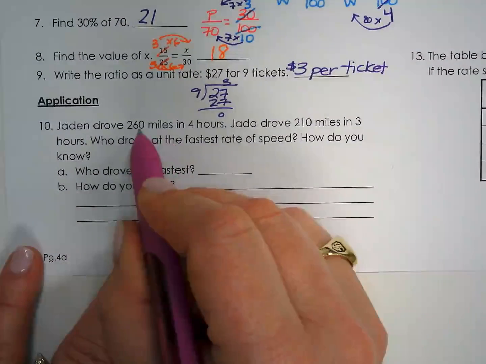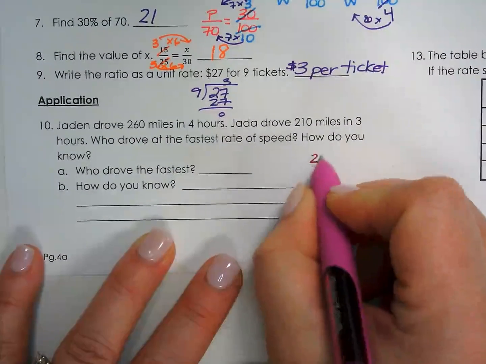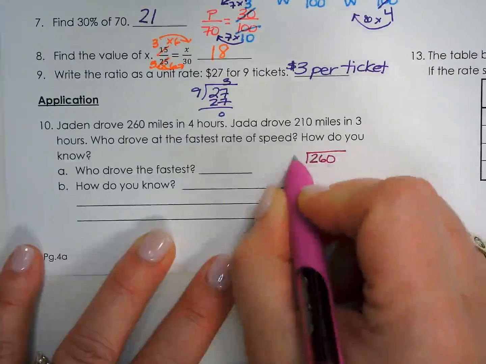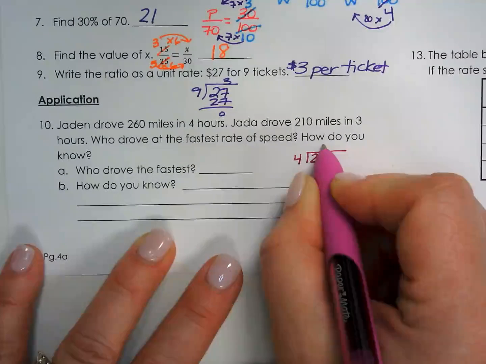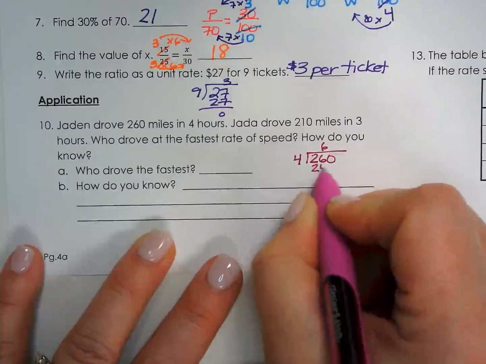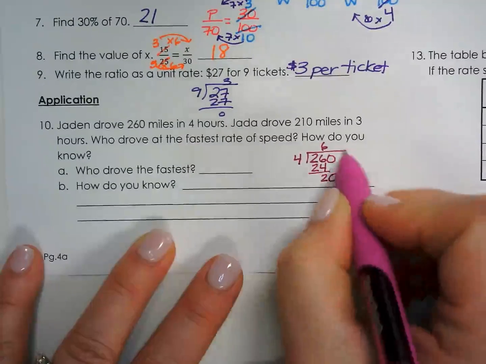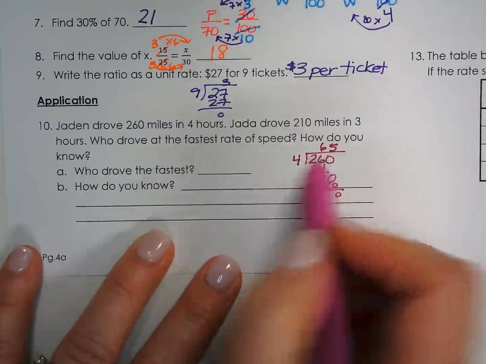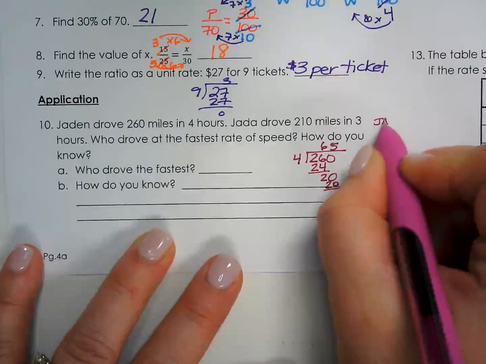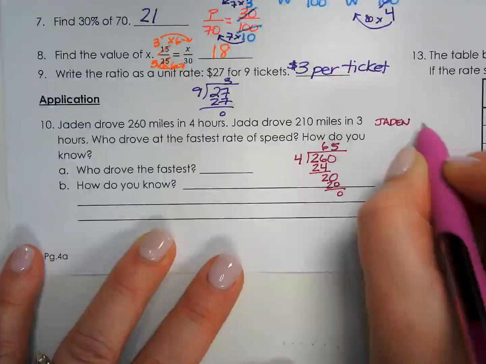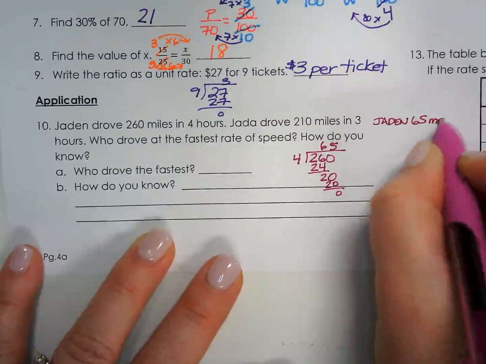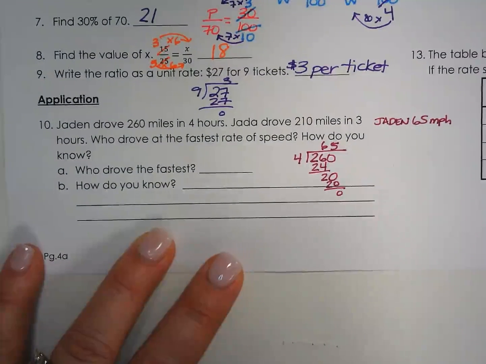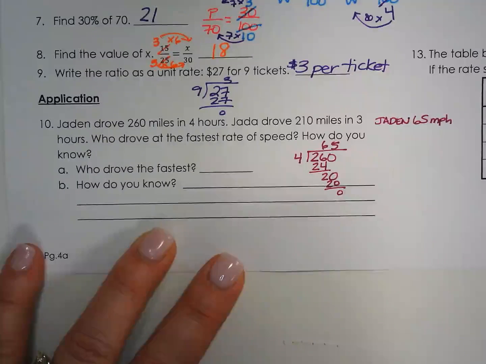So 260 miles in 4 hours. If I take 260 and I divide by 4, 4 goes into 26 6 times, and I have 20 left. 4 goes into 20 5 times. So I know that Jaden went 65 miles per hour. Okay? So every hour that Jaden drove, he drove an average of 65 miles.